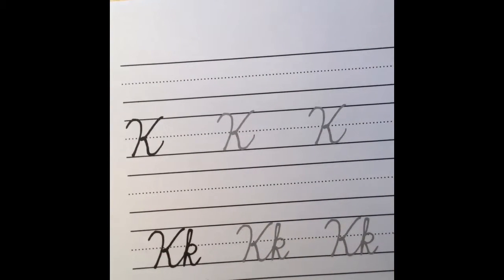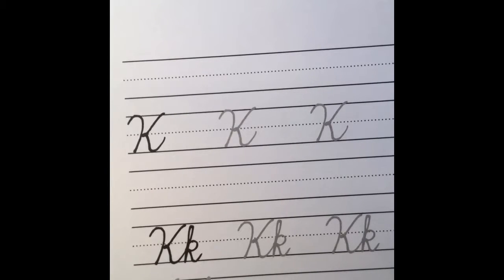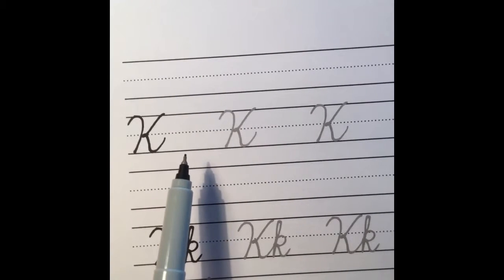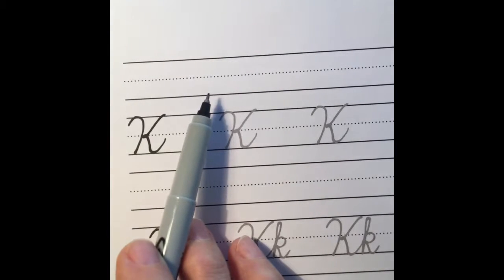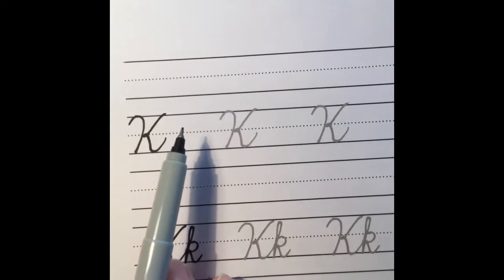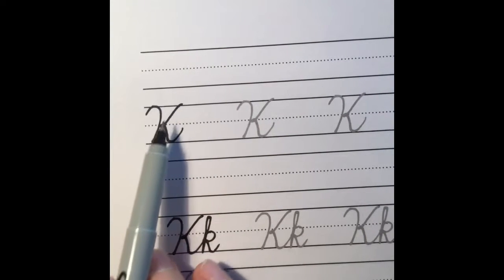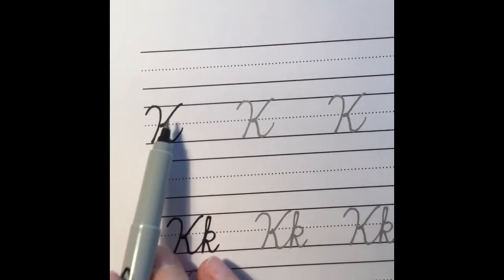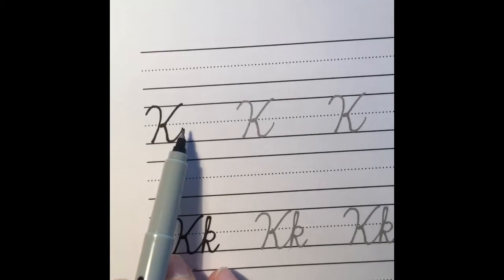As you get ready to complete the capital K practice page, make sure your desk area is neat. Make sure you are sitting up straight. Make sure your paper is properly slanted and that you've written your name neatly at the top of the page. A capital K, here's our model, starts with a candy cane, a curve over to the midline, and down and up in an undercurve.